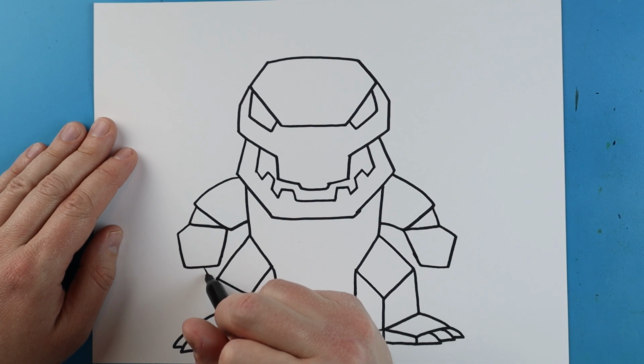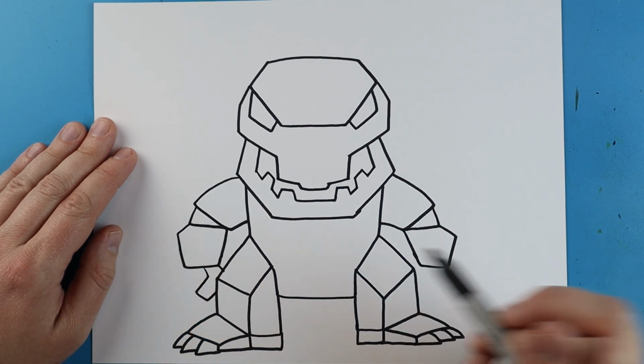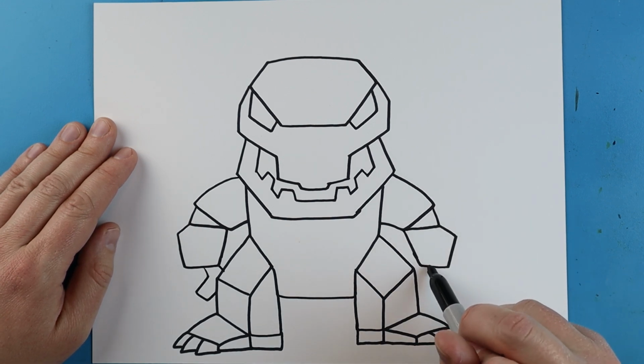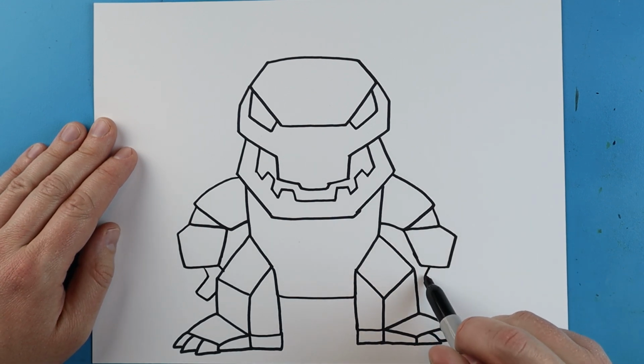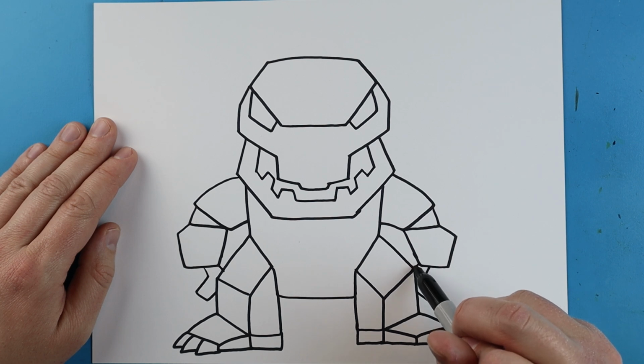Starting here, we're just going to make a line that goes down, we're going to go over, we're going to go down and up, and we'll connect it here. So we're going to go down, over, down, and then bring it right up here. Then we'll just connect it.